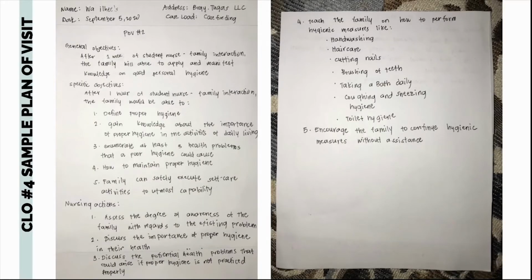The second plan of visit already has the presented case. So in here, the SOPI documentation will reflect. So we have the general objectives, which after 2 days of student-nurse family interaction, the family will be able to apply and manifest knowledge on good personal hygiene.